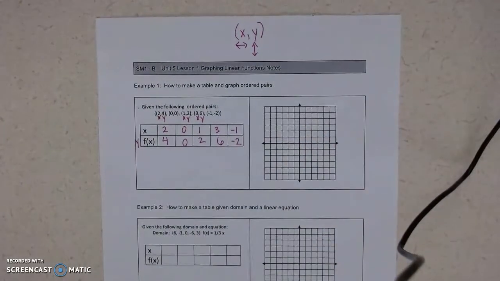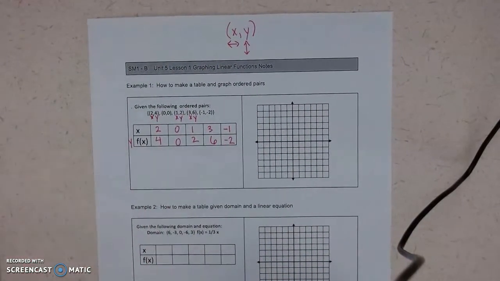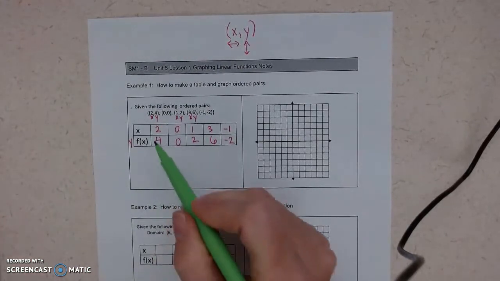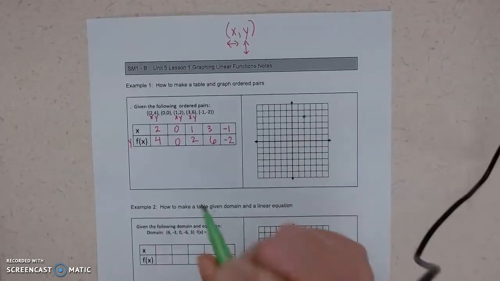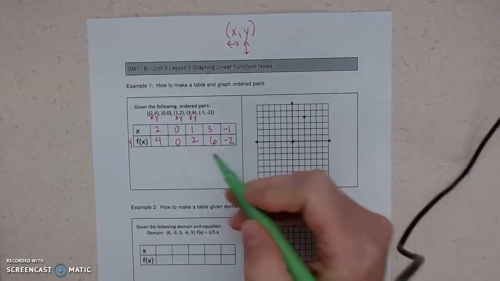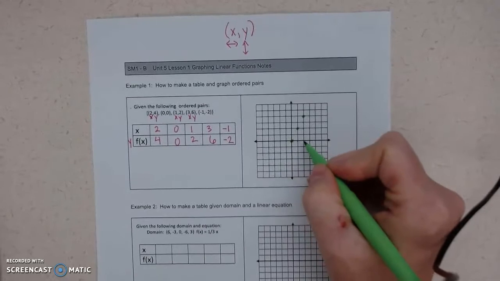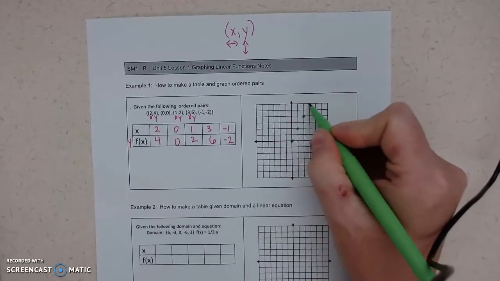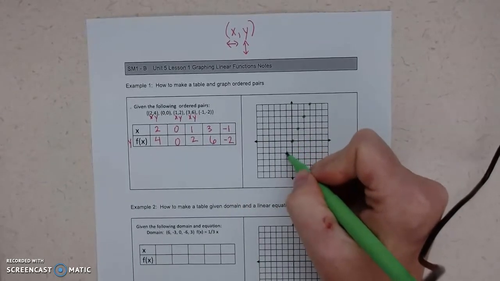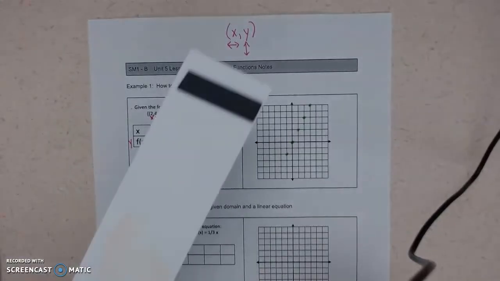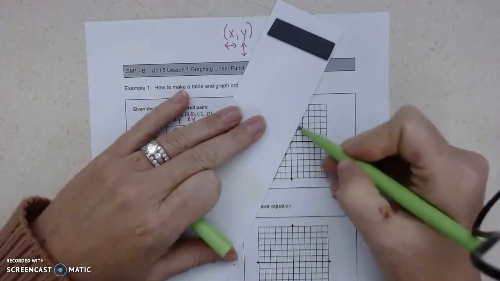And the directions are missing, but they want us to graph the line using those ordered pairs. So on my first ordered pair, we're going to go to the right 2 since it's positive and up 4. So right 2, up 4, and put a dot. Then 0, 0 is right at the origin. 1, 2, to the right 1, up 2, to the right 3, up 6, and my last ordered pair is -1, -2. So if you have a straight edge, you can use that. Otherwise, just roughly connect those dots to make a straight line.